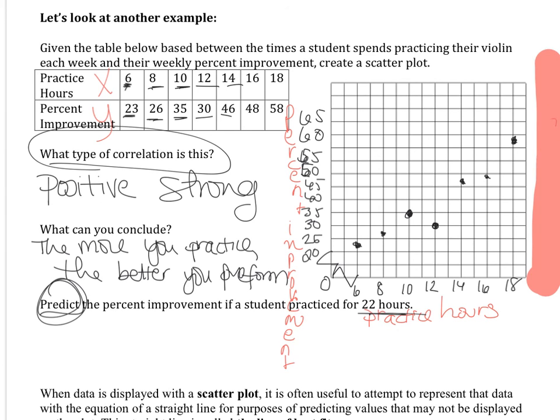So since I'm predicting, I'm just making a guess. So if it's somewhere around there, what would the percent improvement be? It could be 65%. It could be 70%. It could be anything, it could be 68%. It could be anything in this general region. You could even technically say it could be a little bit lower, but as long as it's forming a linear pattern, which it is, then we're good to go. So hopefully you are okay with this, and next class we will dive a little deeper.